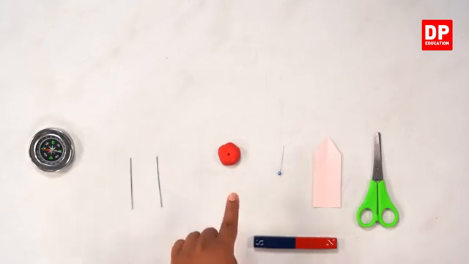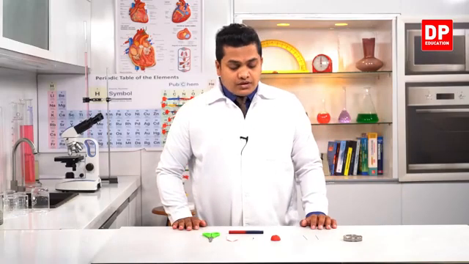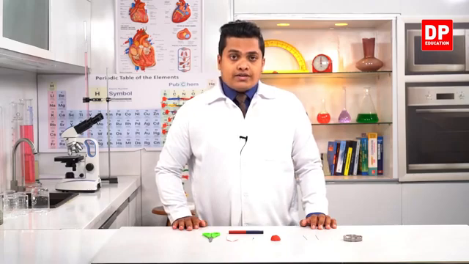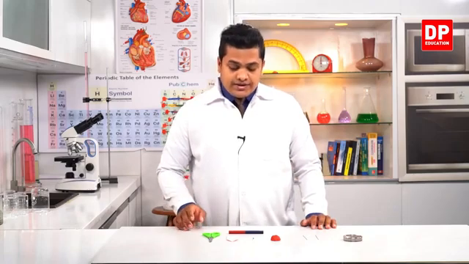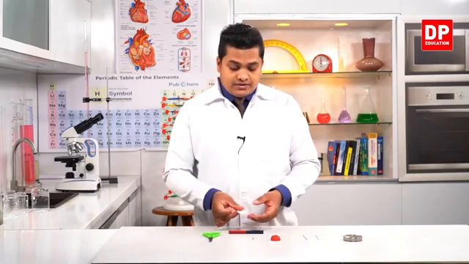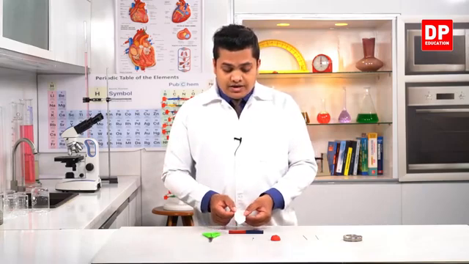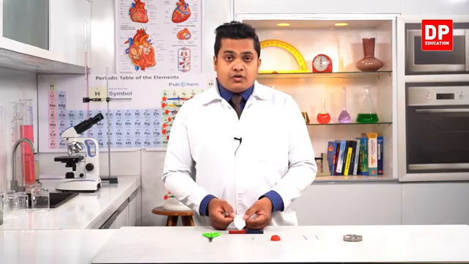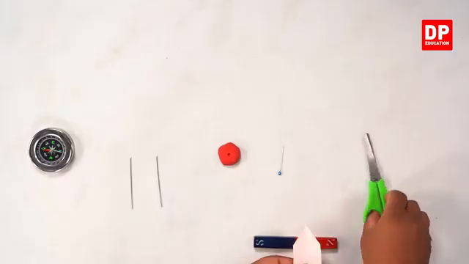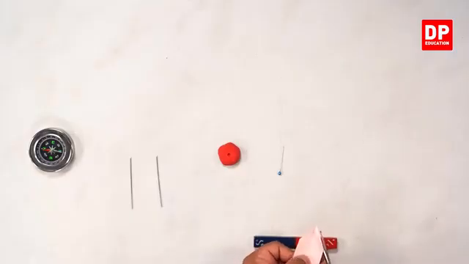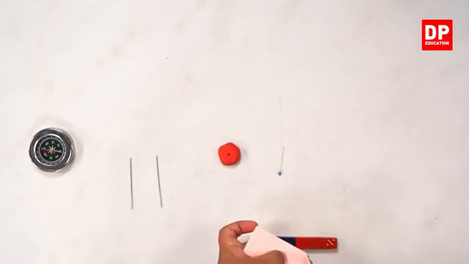Okay, right. Now let us see how to conduct this activity. In the earlier activity I told you that we need to cut a piece of paper into the shape of an arrow. So I'll cut this into the shape of an arrow like this.